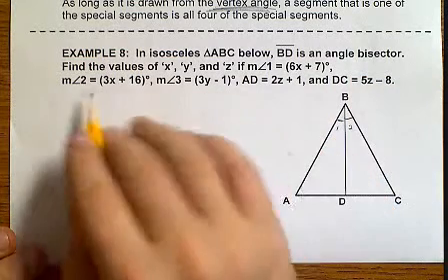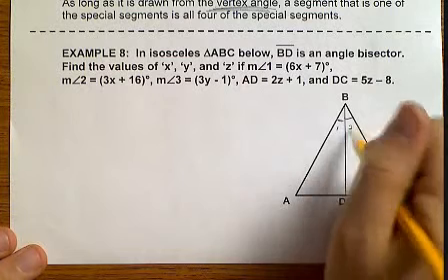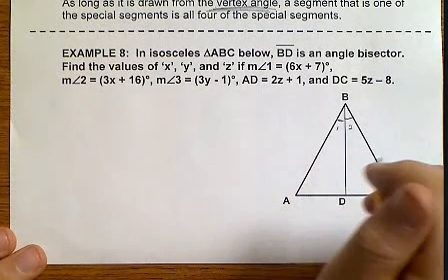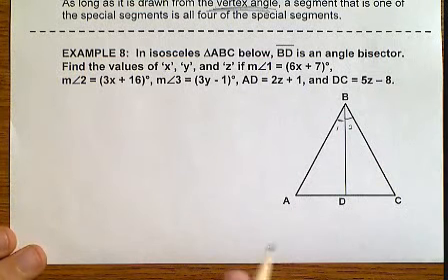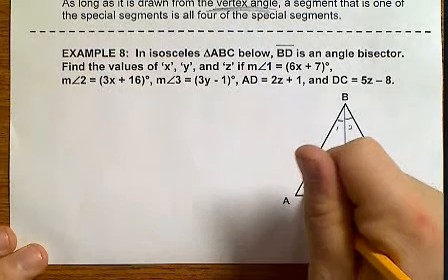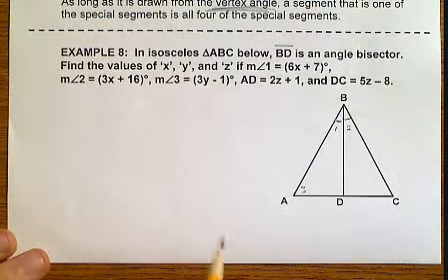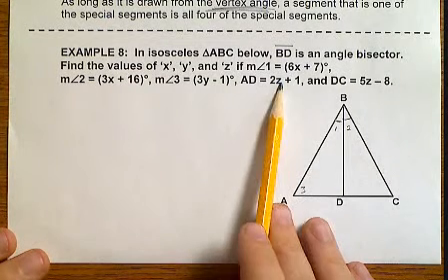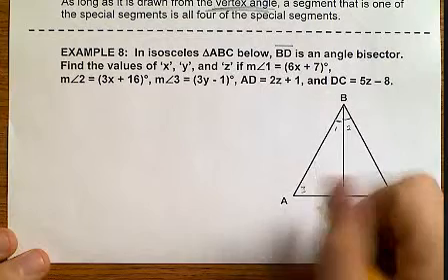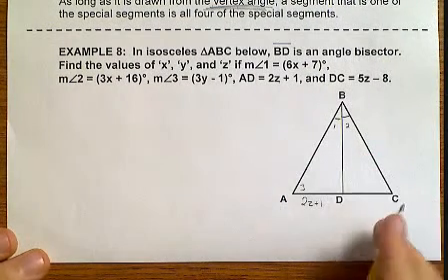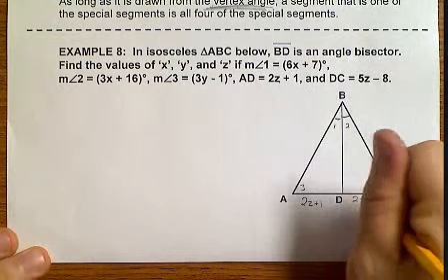Angle 2 is 3x plus 16. I guess we'll call this one 3. The measure of angle 3 is 3y minus 1. AD is 2z plus 1. And DC is 2z minus 5.